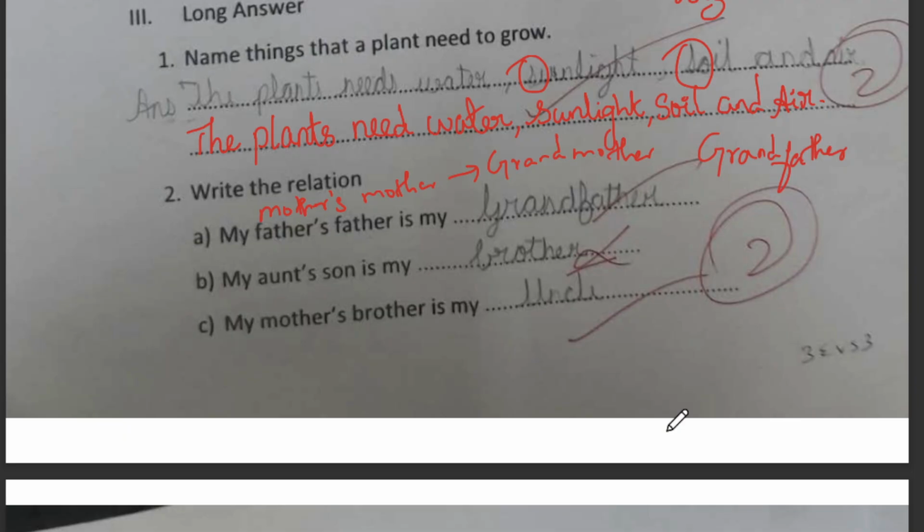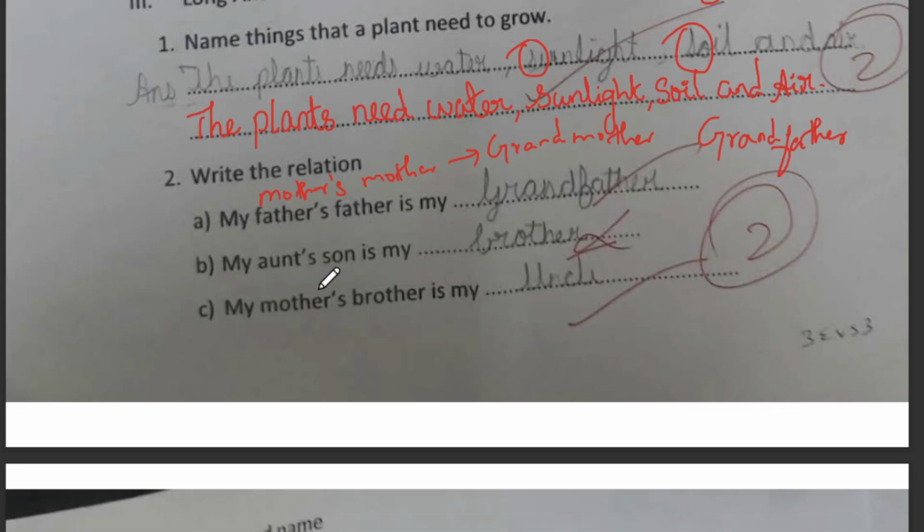Next. My aunt's son is my dash. The student has written brother, which is totally incorrect. My aunt's son is not your brother. Your aunt's son is called your cousin.